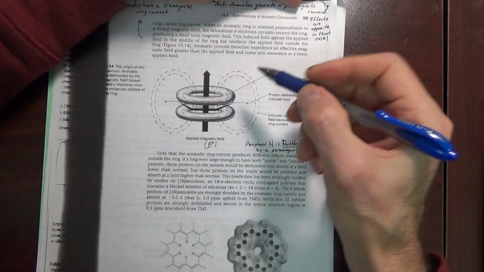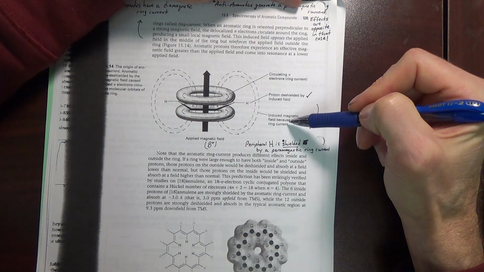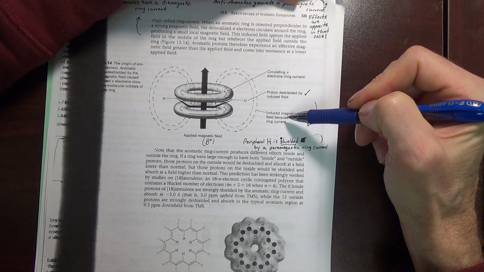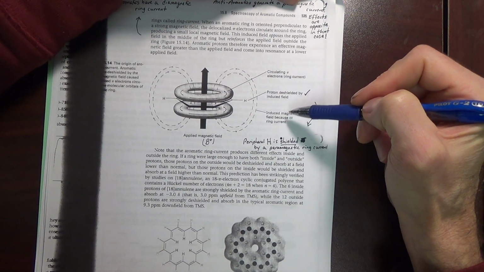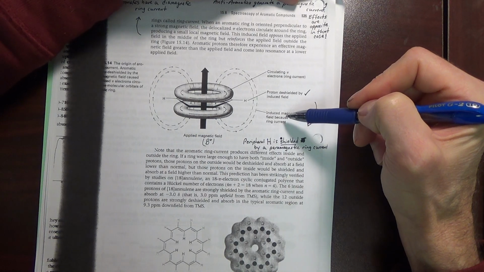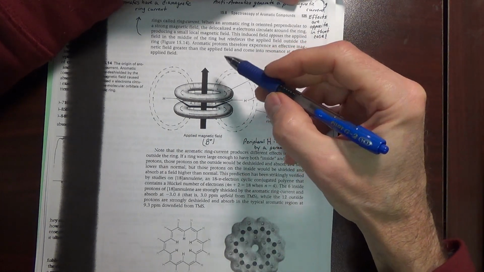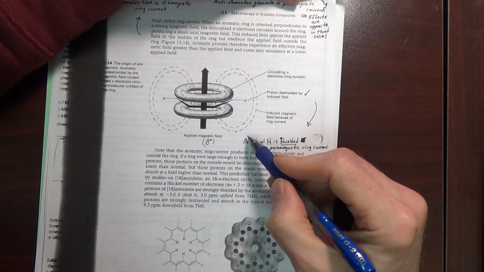Now, these electrons will actually induce a magnetic field. You learned some of this in physics. Okay. Magnetic fields can be induced. But it has a direction, and the direction is like this. You see the arrows.